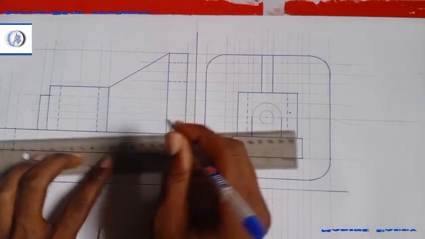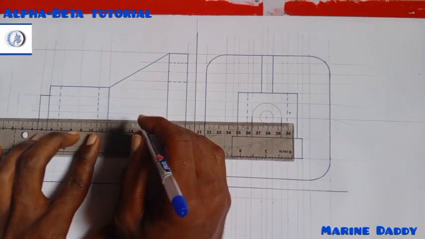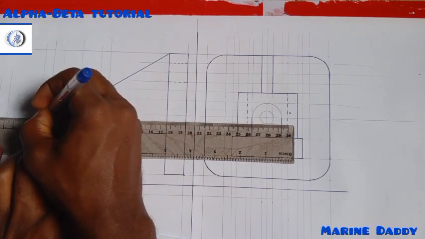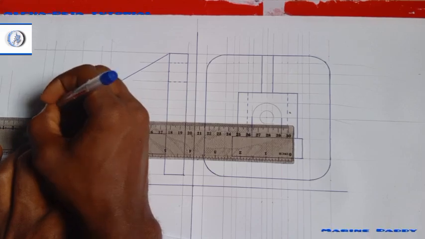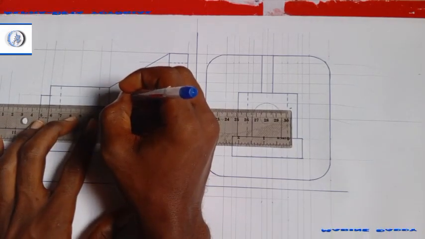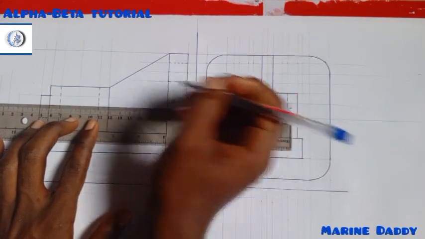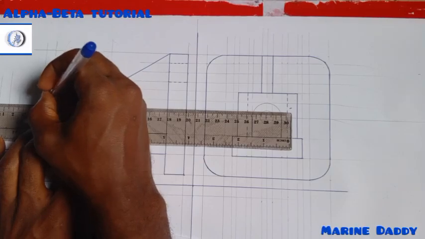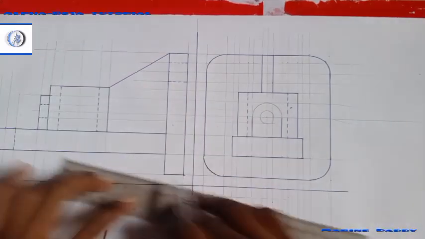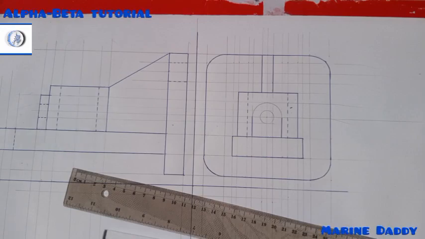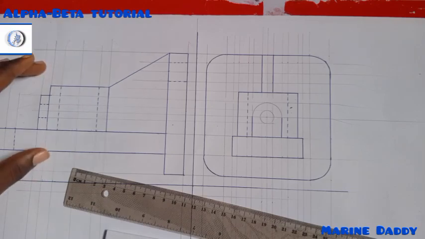So meaning that here, right? So which make this one complete and accurate.